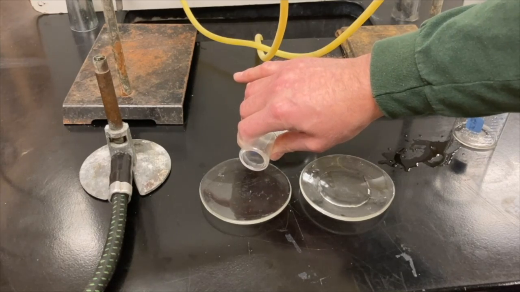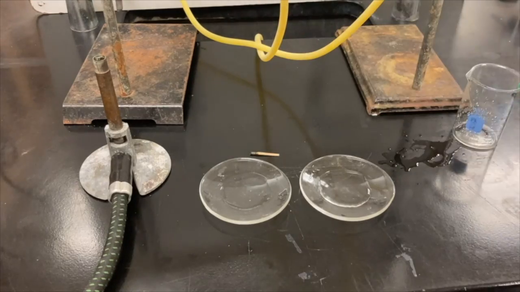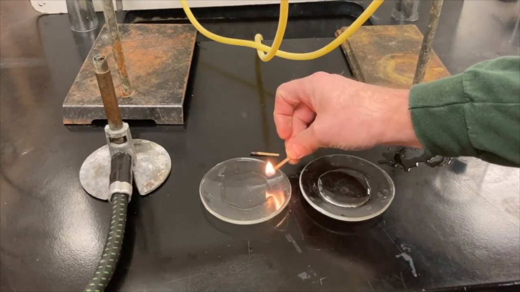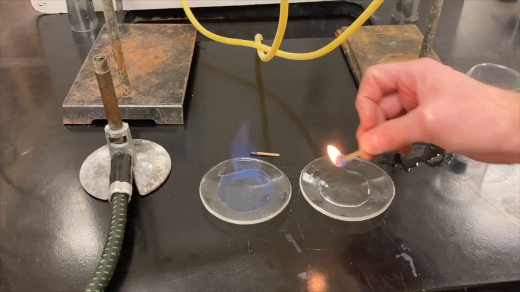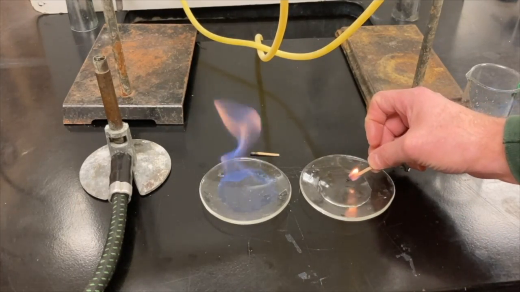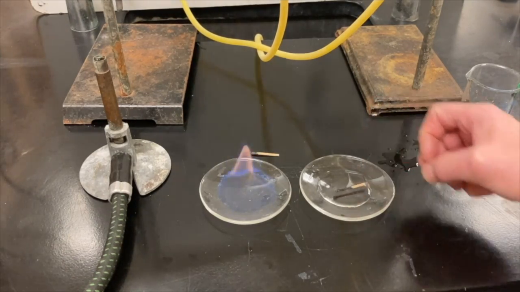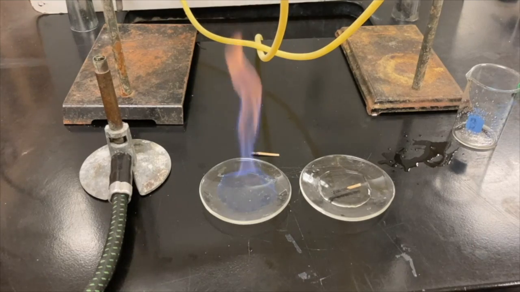And this is the stuff that was in the output flask before I stopped the distillation, which I suspect was ethanol, and it is because it lights. Now let's see if the other substance will light. And I put my match right down there, nothing happens. In fact, I can just drop the match right in there and it would never light on fire.